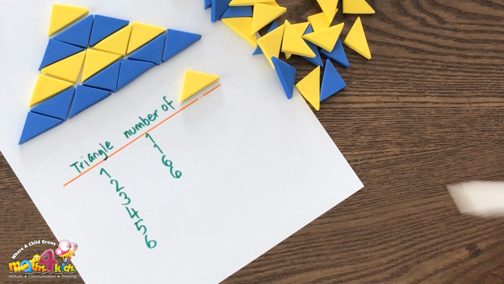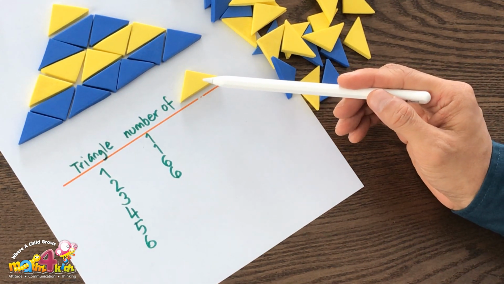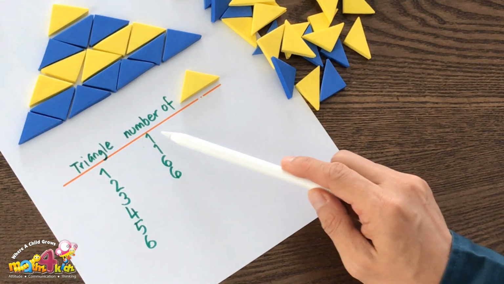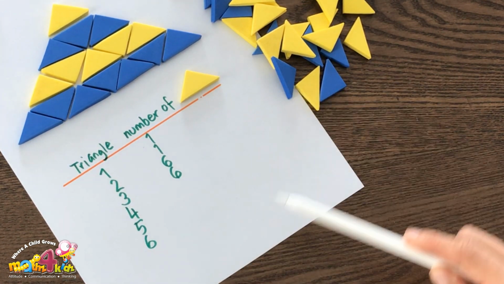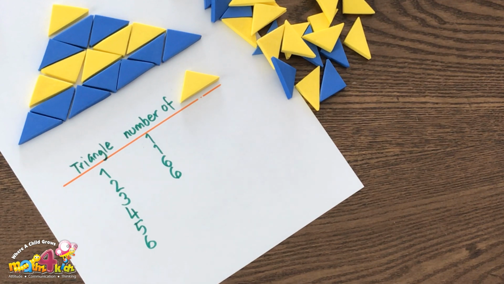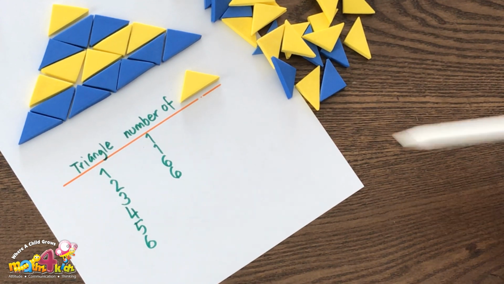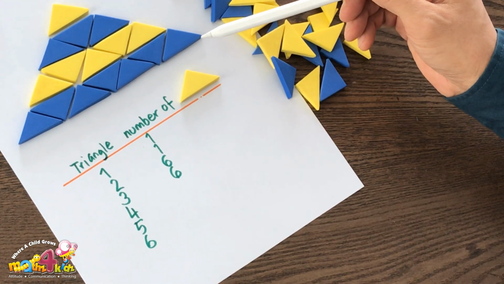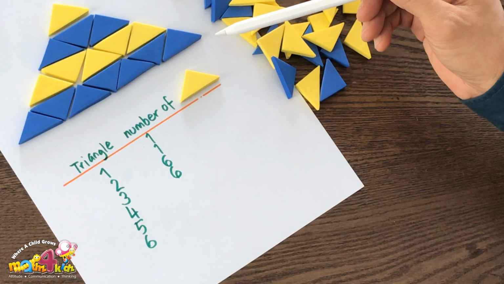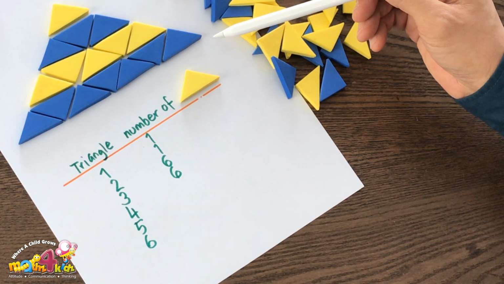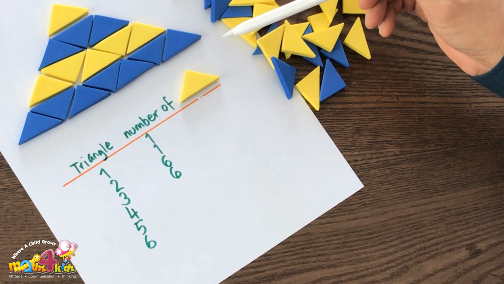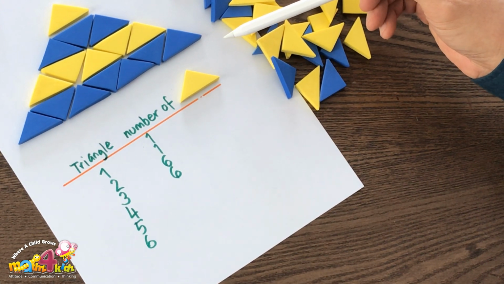What about the number of yellow triangles? We have managed to get this up to now. If we continue building the triangle according to the same rule, we can see that in triangle 5, we need another row of yellow triangles. How many?